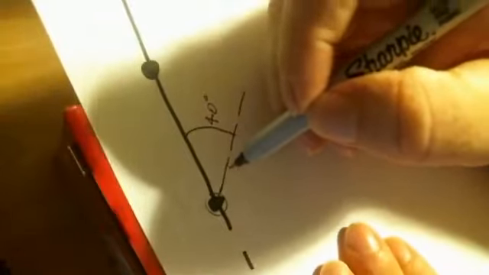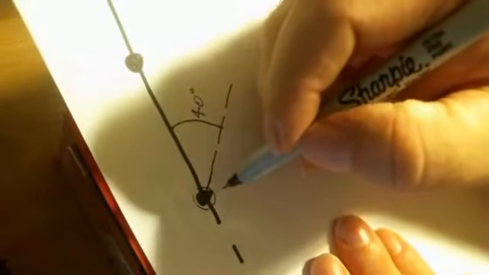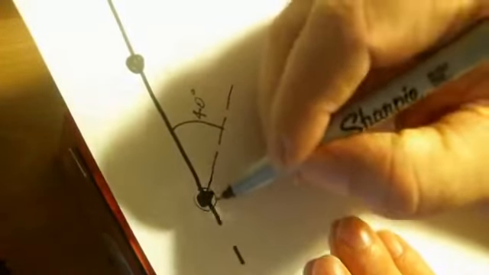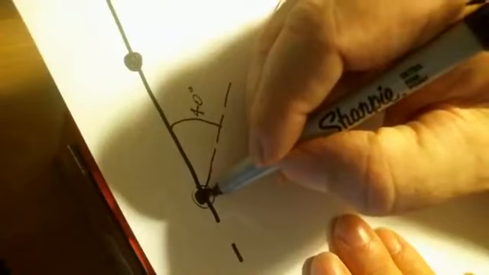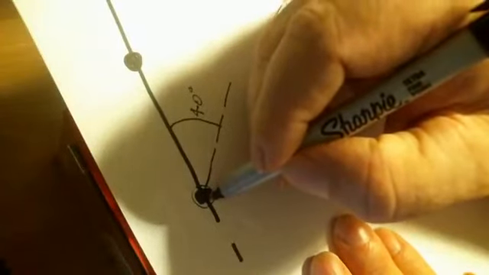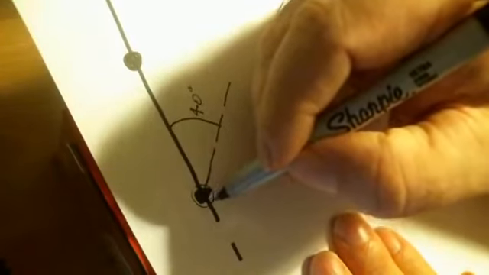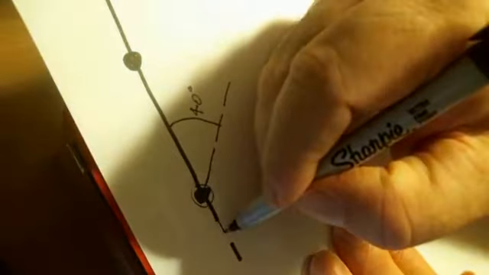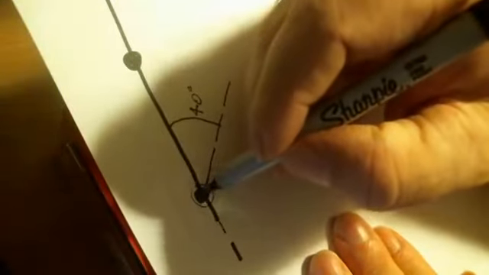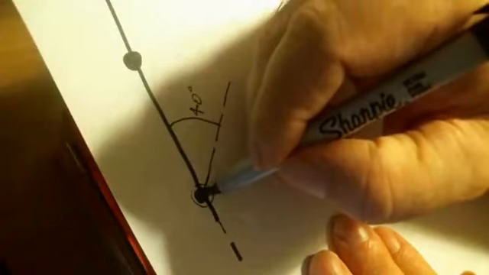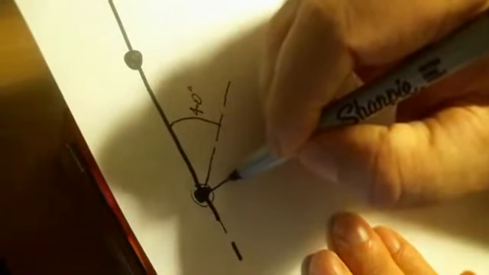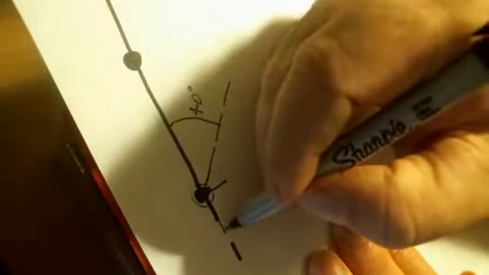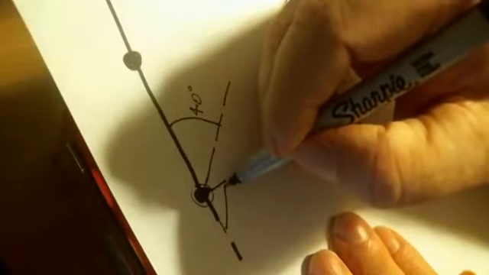If you don't have a compass or a transit to turn an angle, what you could do is measure 4 feet down and 3 feet out and 5 feet across.